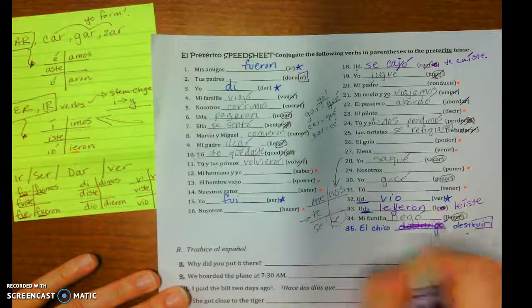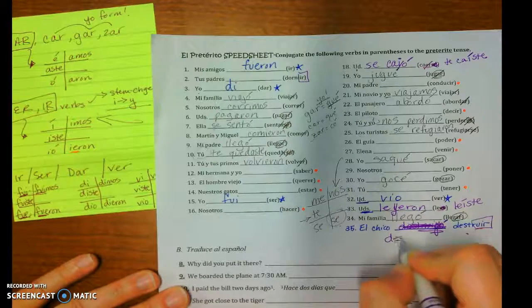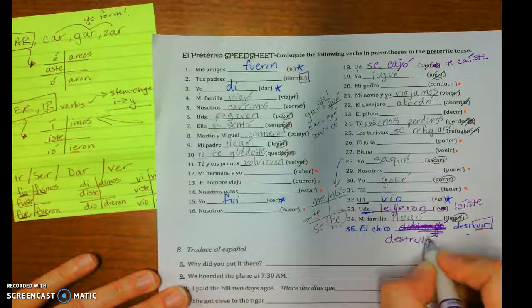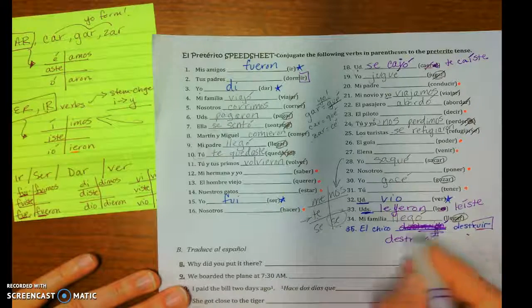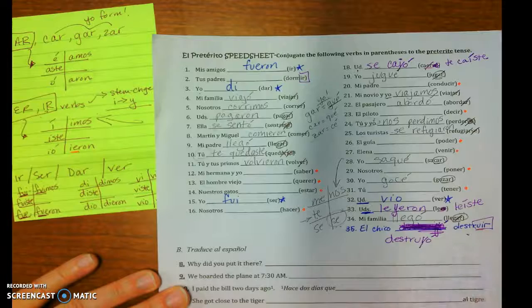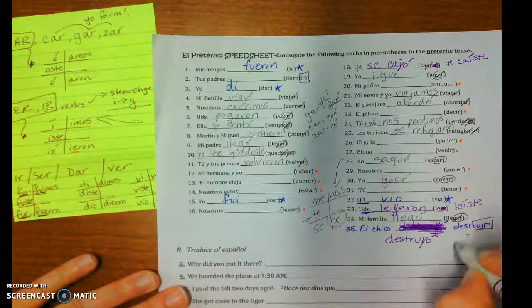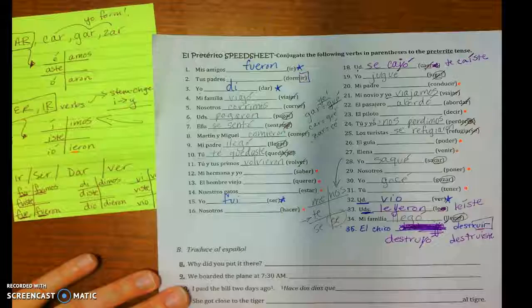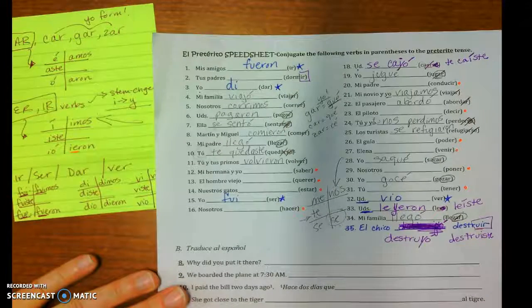Okay, I super messed that up. Destruyó, there we go. And then I would change that I to Y, okay? Yeah, see, that's why you need to follow all the steps, because you're going to look like a fool like me. All right, so on this one, destruiste, for example, would not get an accent on it because it's a UIR verb.